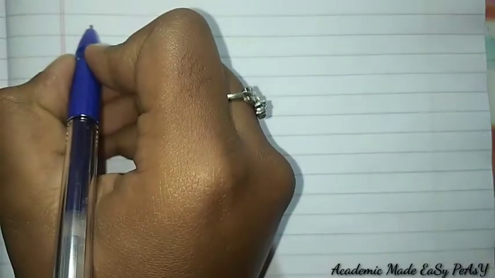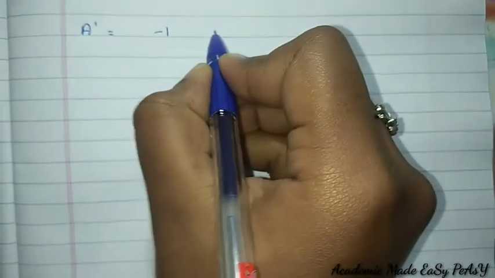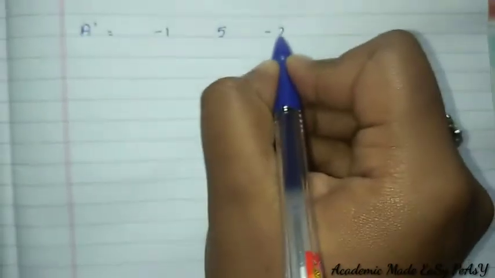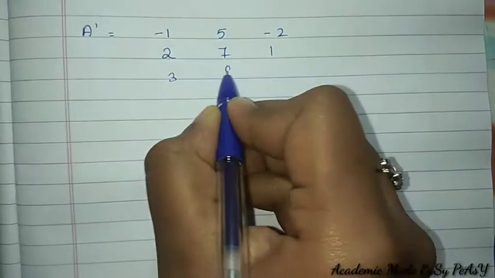My second part of the question will be A dash plus B dash is equal to A plus B the whole transpose. So A dash will be, I will be changing it, so it will be minus 1, 5, minus 2, 2, 7, 1, 3, 9, 1.